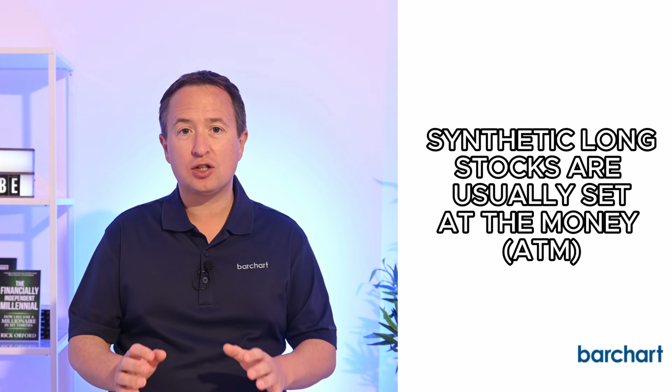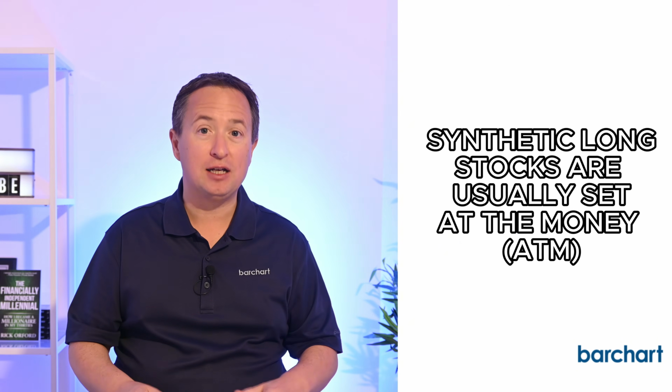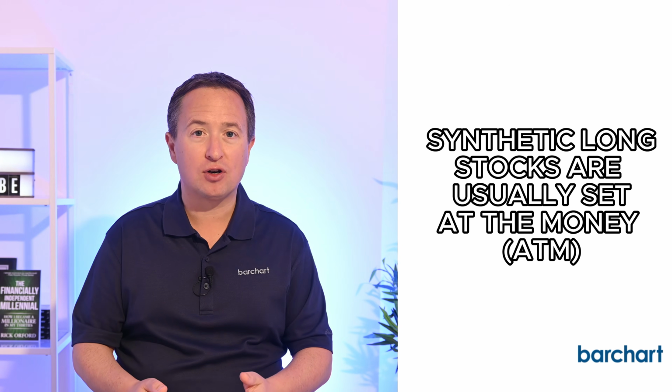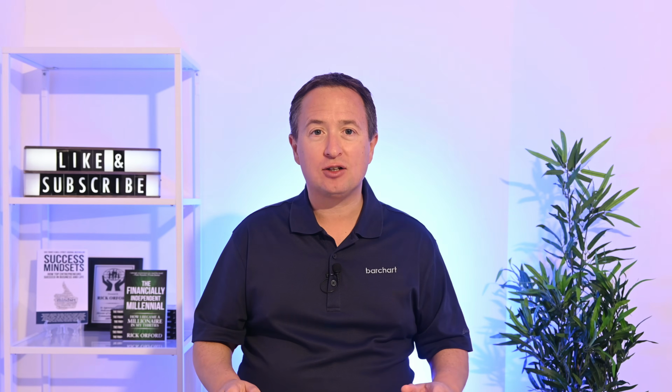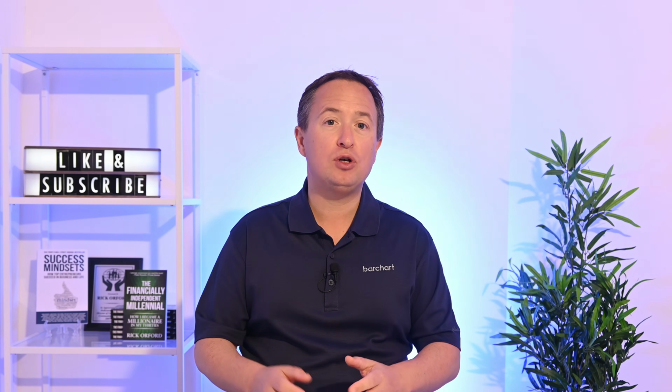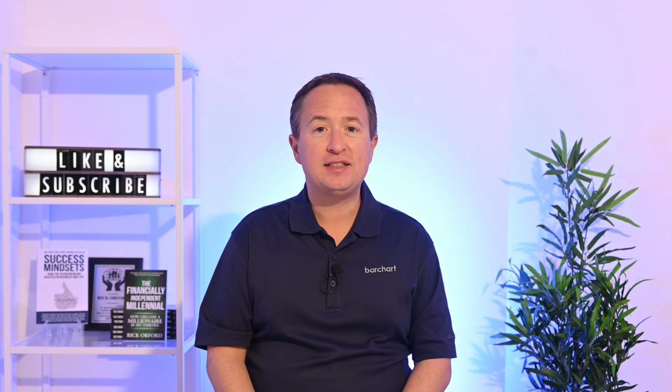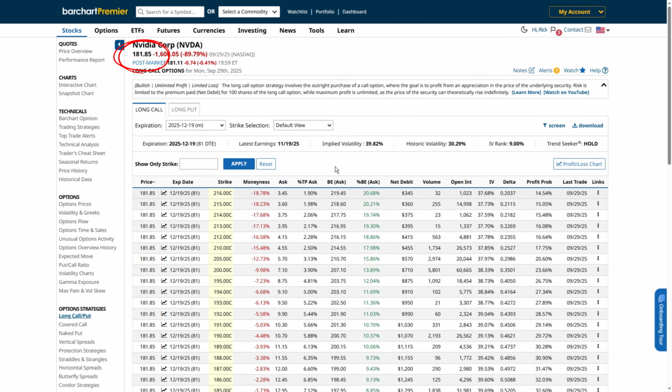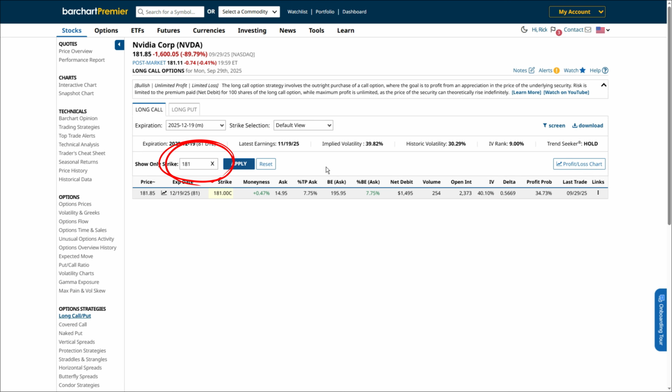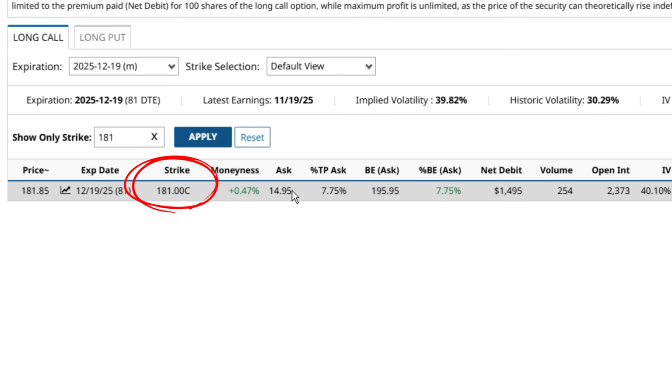Now, synthetic long stocks are usually set at the money to closely mirror the behavior of the underlying stock today. This will give you nearly identical gains and losses if you had owned the shares outright. Since NVIDIA is trading around $181 today, let's look at the $181 strike long call by typing 181 here and then click Apply. And there we go. This $181 strike call costs $14.95 a share, or $1,495 per contract.